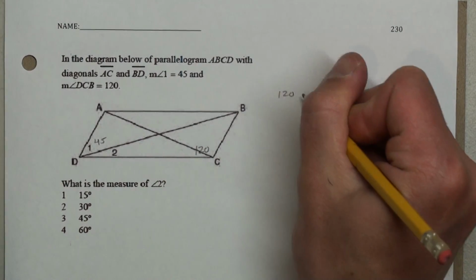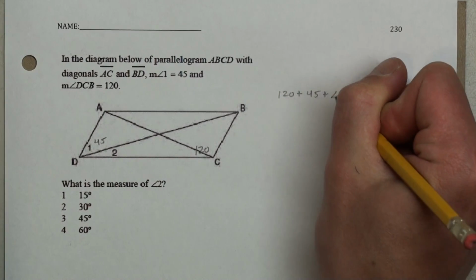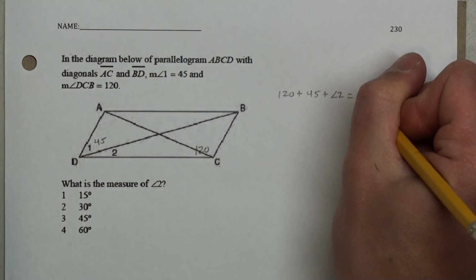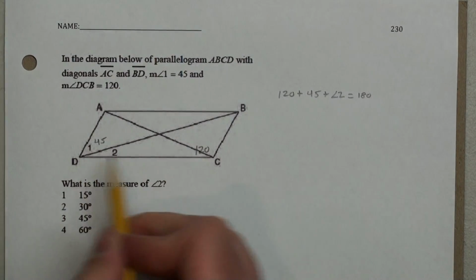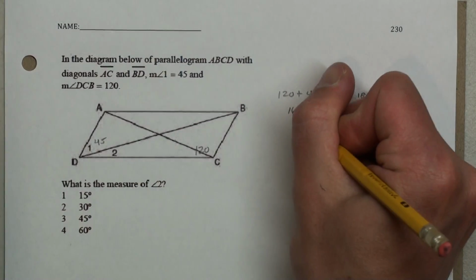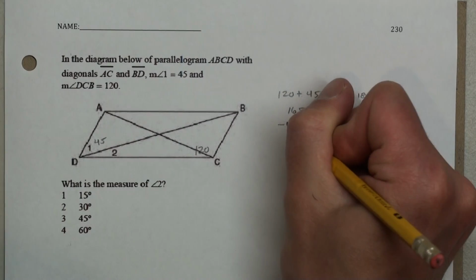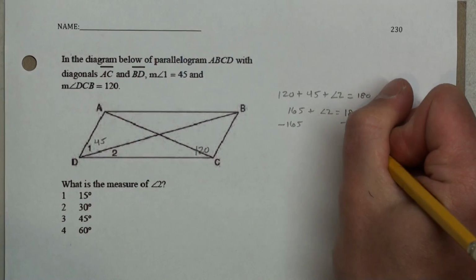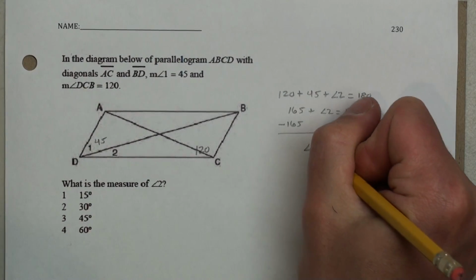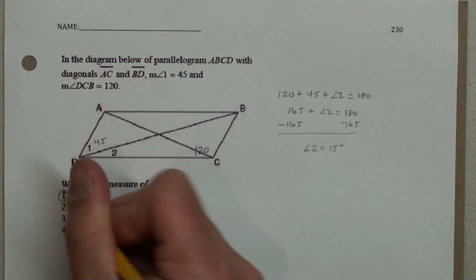Well, I know 120 plus 45 plus angle 2 equals 180 because these are supplementary. So that's 165 plus angle 2 equals 180. I subtract 165. Angle 2 is 15 degrees. Choice 1.